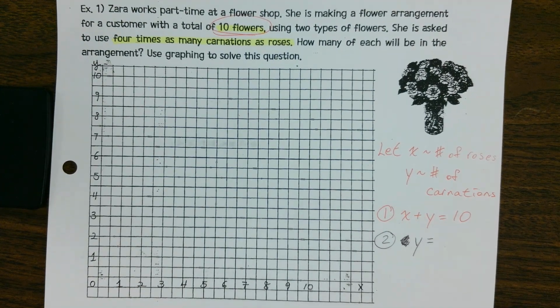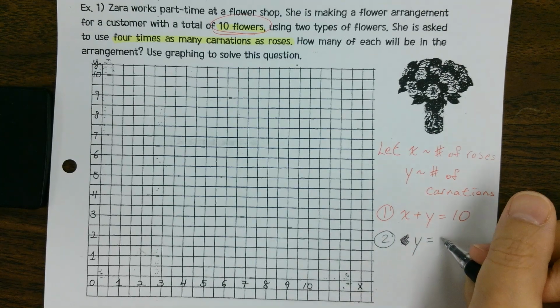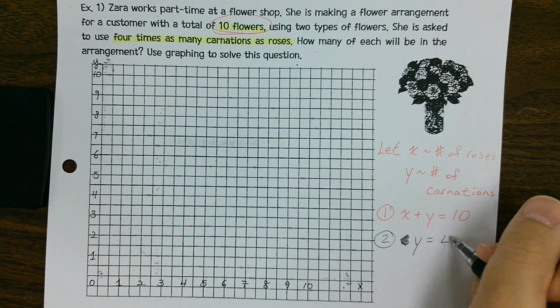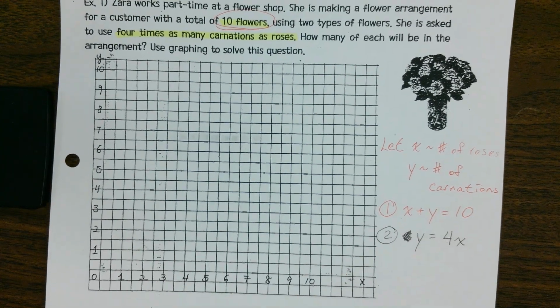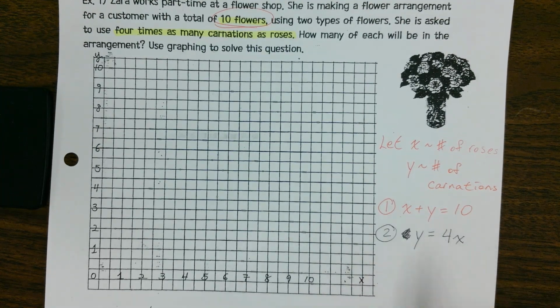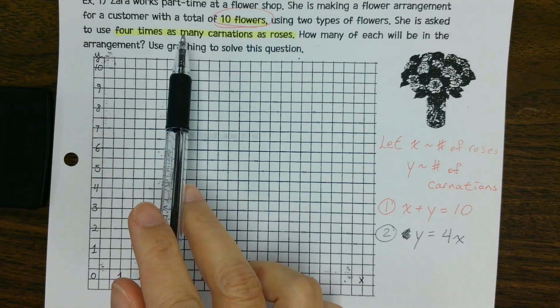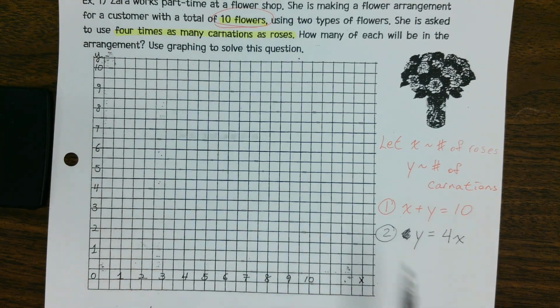So 4 times as many means my equation is going to be Y equals 4x. I know some people have trouble thinking, is it x equals 4y or y equals 4x? So a little trick is when you think about which one is more, the more one is usually the one that you write first.